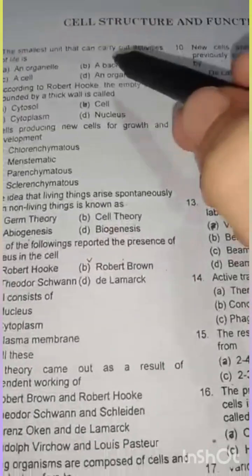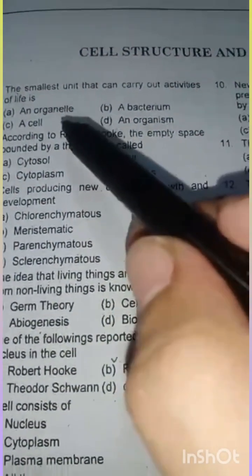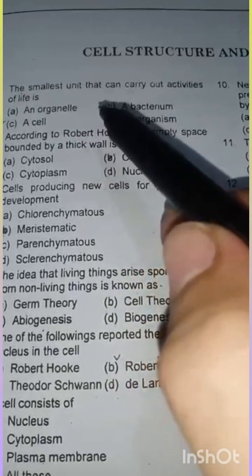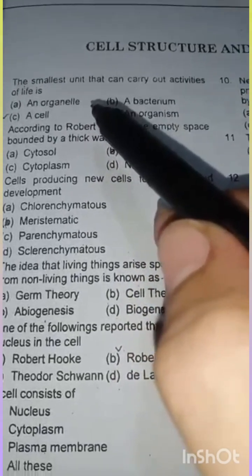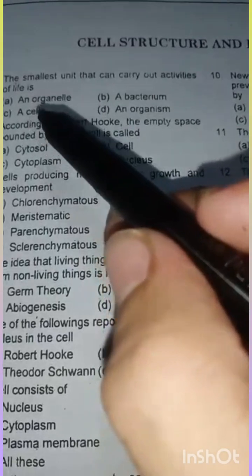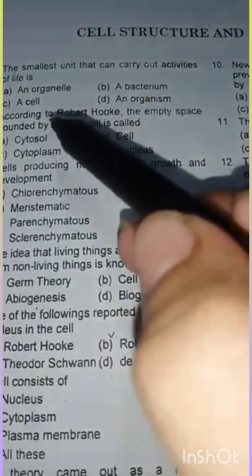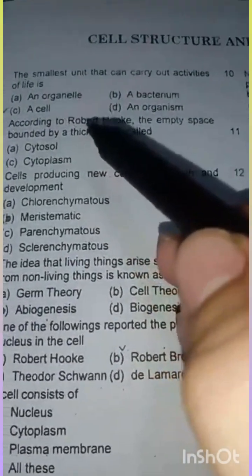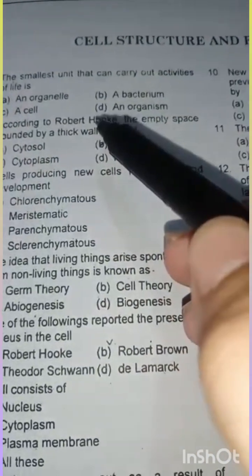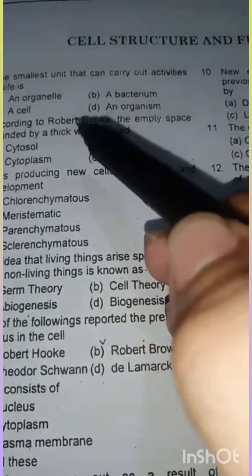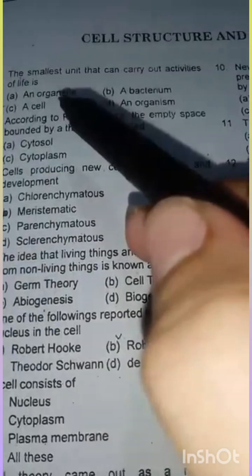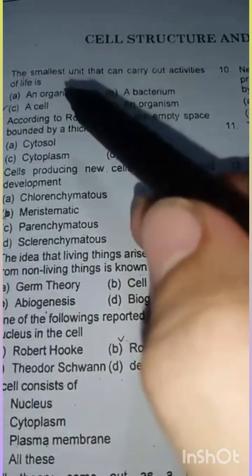So the first MCQ is: the smallest unit that can carry out the activity of life is called option A organelle, option B bacterium, option C cell, option D organisms. As we know that the smallest and basic structural and functional unit of life is the cell, so option C is correct here.